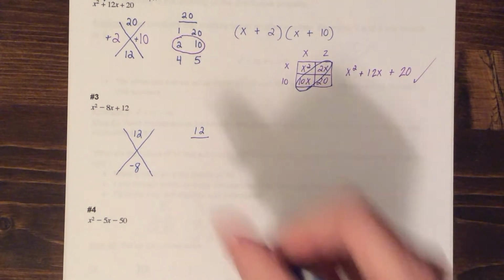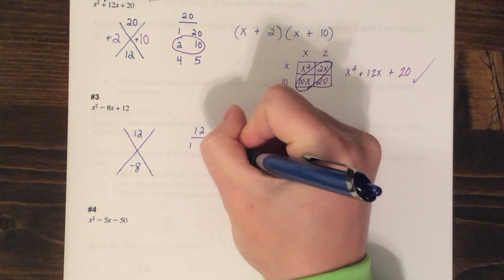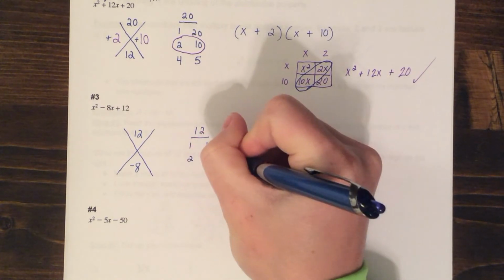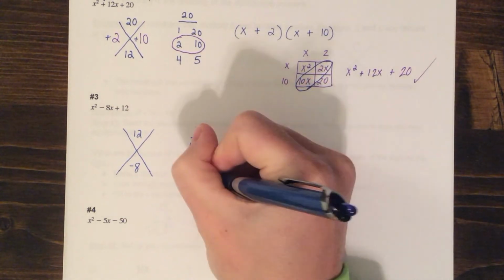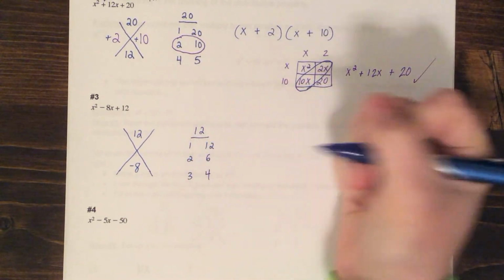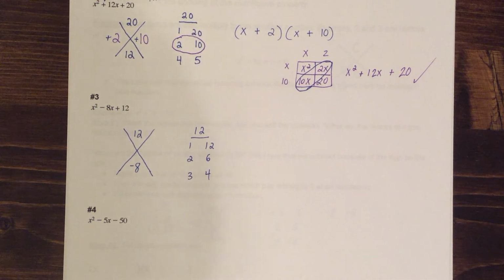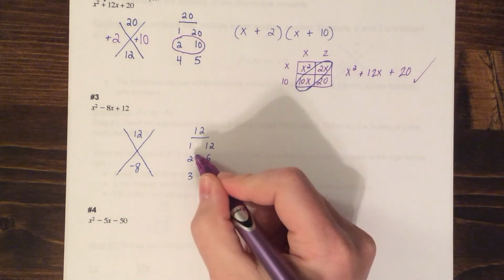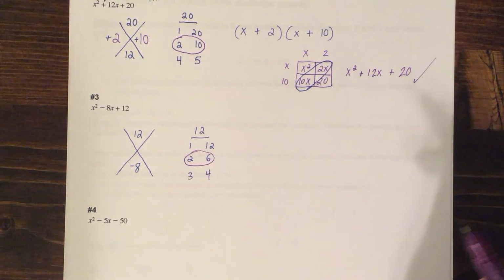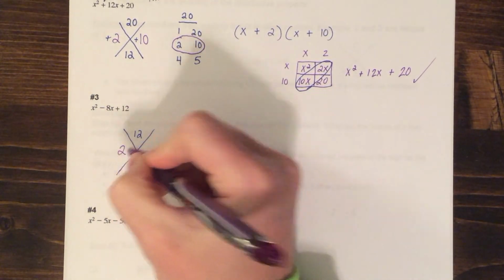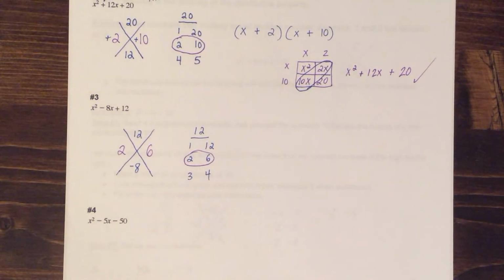Okay, so factors of 12. 1 and 12. 2 and 6. 3 and 4. And then we start repeating, 4 and 3. So, factors of 12, we want them to add up to 8. 12 plus 1 is not 8. 6 plus 2 is 8. So that's going to be our two numbers there.